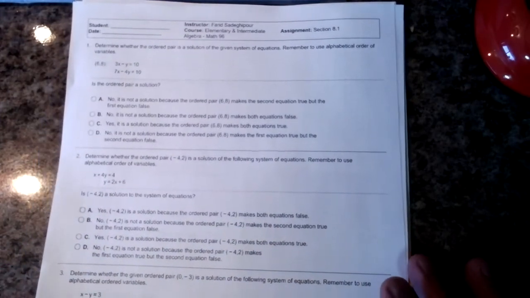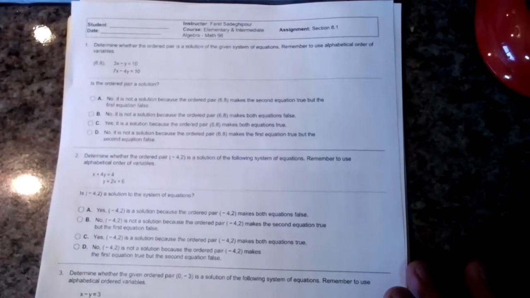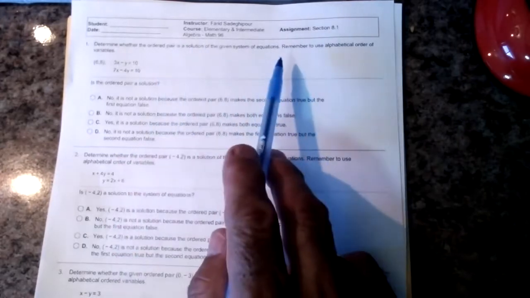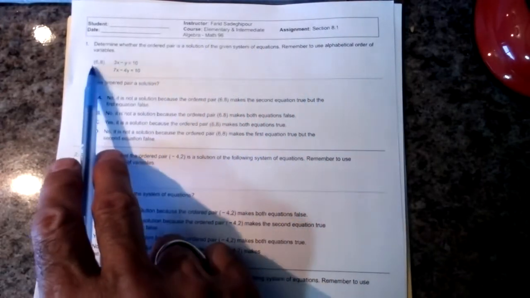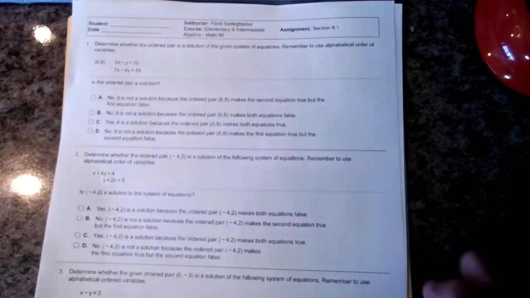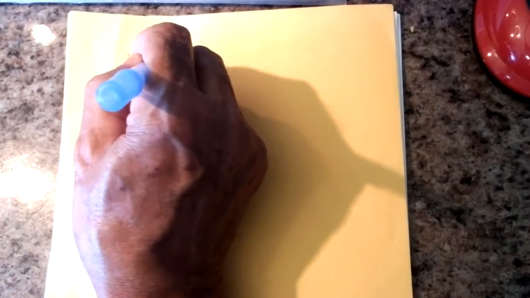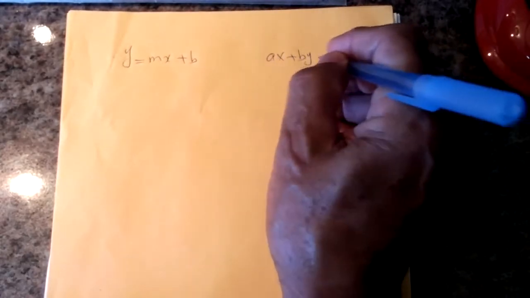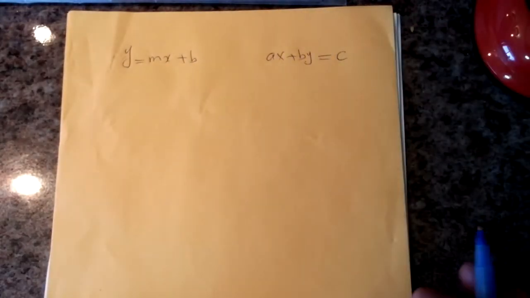So the first problems, they give you two equations. These are first degree equations, and I ask you to verify whether the ordered pair, which is (6, 8), would satisfy these two lines. First of all, the equation of a straight line normally is written in two forms. One is y equal mx plus b, and ax plus by equal to c. Equation of a straight line or first degree equations.